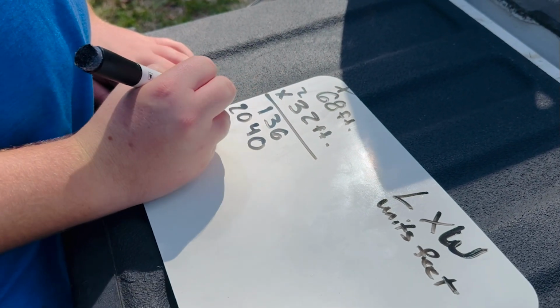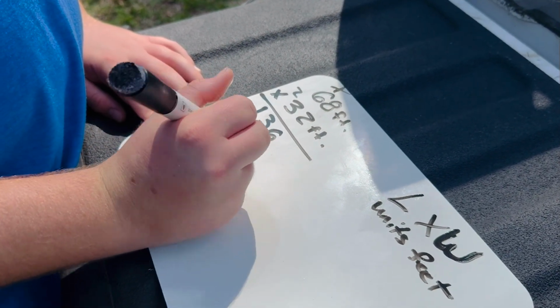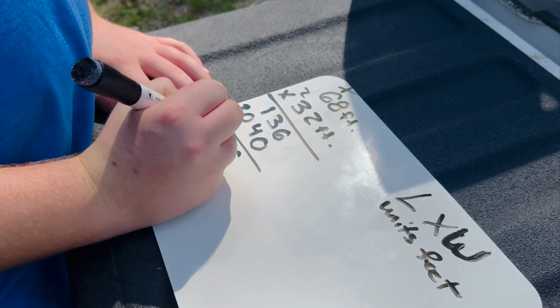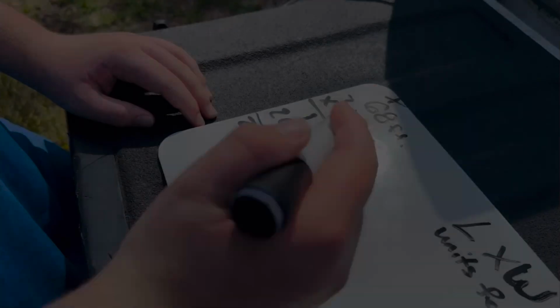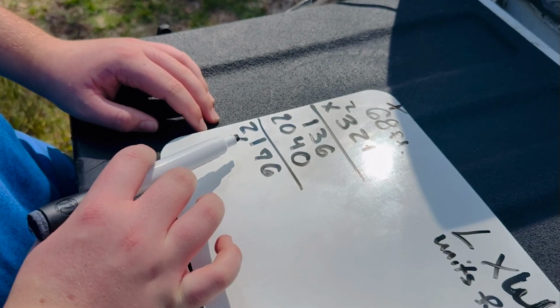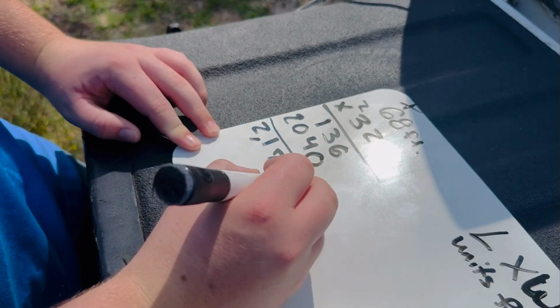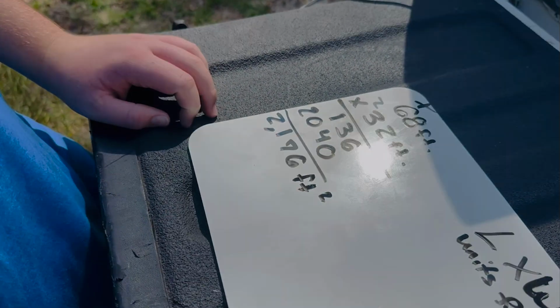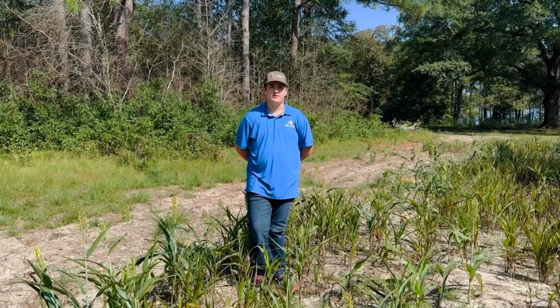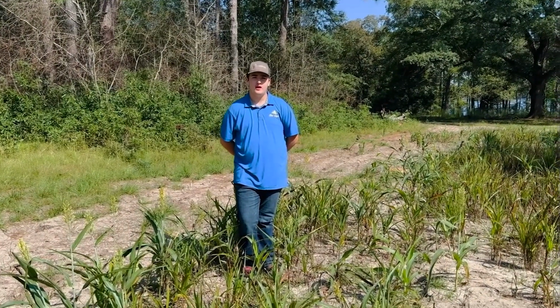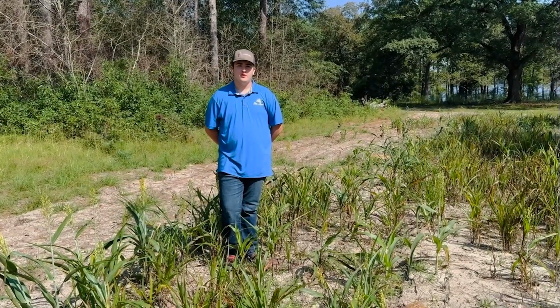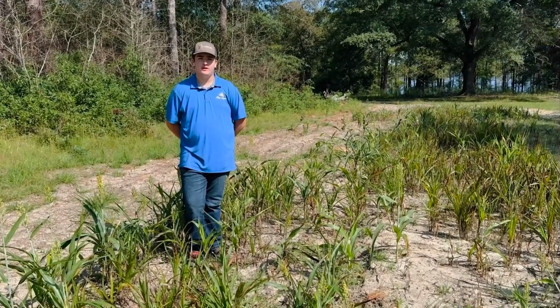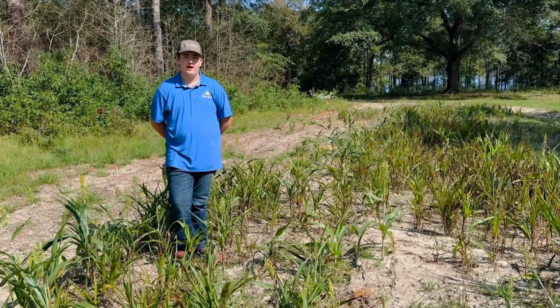So then we add this up. We get 6, 7, 1, 2. So when all this is solved, we get 2,176 square feet. After determining the area and the acres, which is about 1/20 of an acre, we are now able to determine how much lime and fertilizer will be needed for the next crop, which is going to be rye and oats.